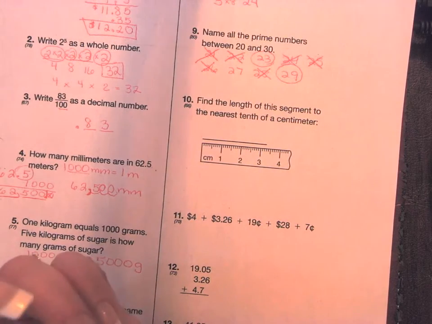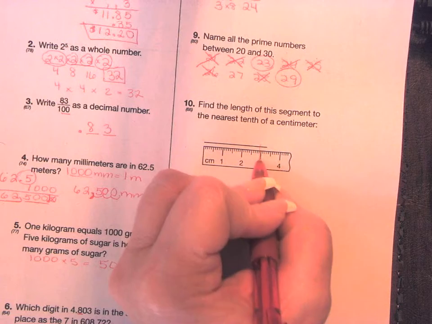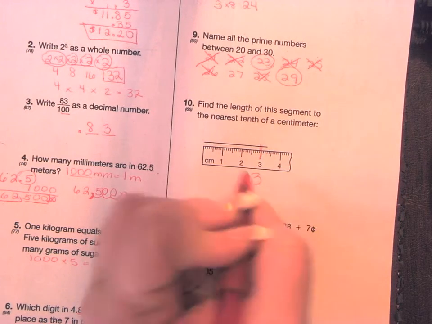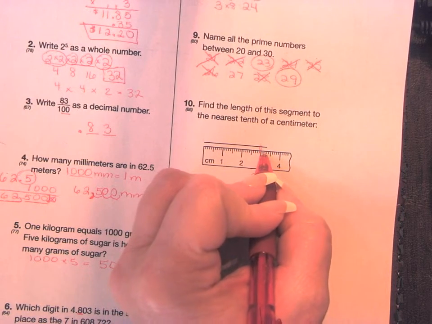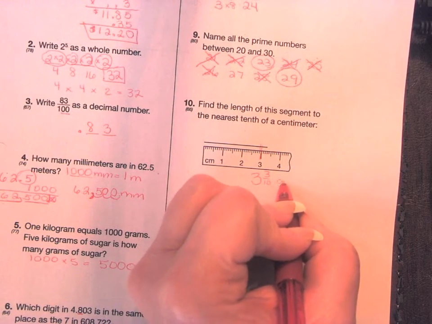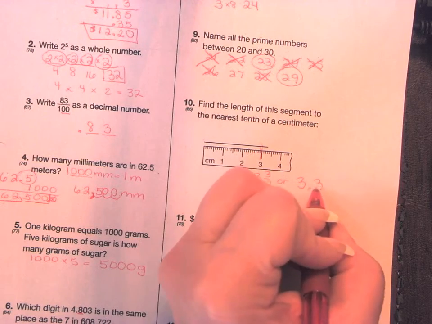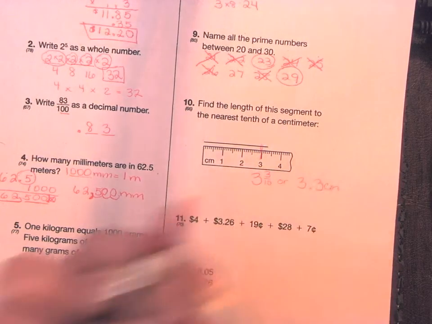Find the length of the centimeter to the nearest tenth of a centimeter. So I have 3 whole ones, so I have 3. And then I go over 1, 2, 3, 3 and 3/10, or you can write it as 3 and 3/10 that way. Centimeter. Okay, so either one is fine.